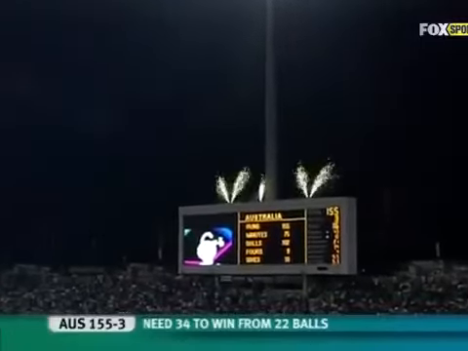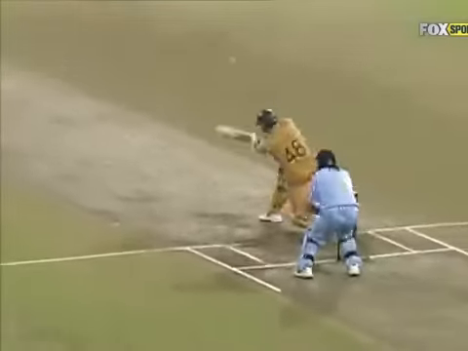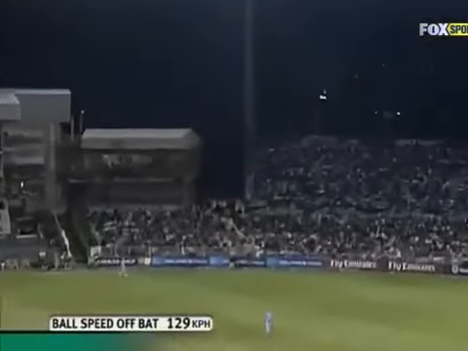And this is what Hussey has done so well for the last year and a half in the one-day outfit, now in 20-20 cricket. He's the finisher. He's taken over from Michael Bevan in that role. And that one, as soon as it was hit, was into the stands.